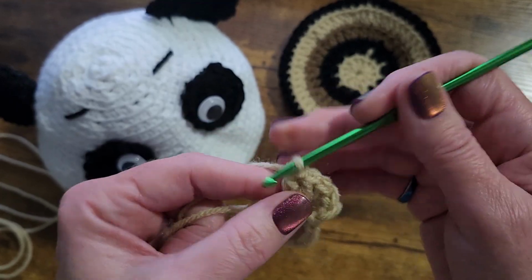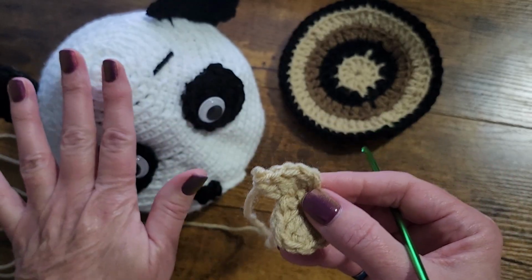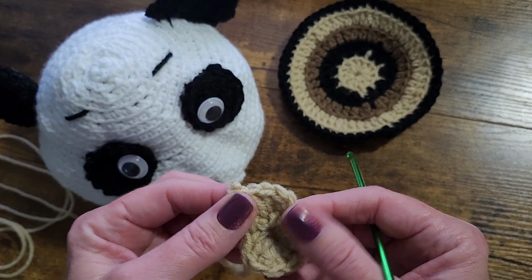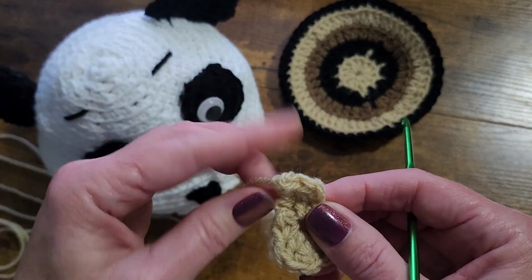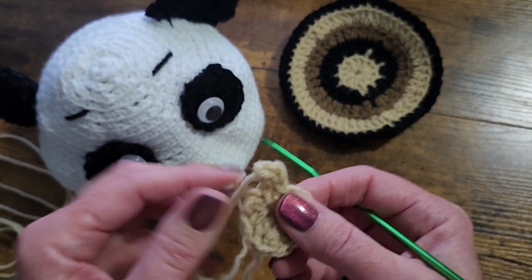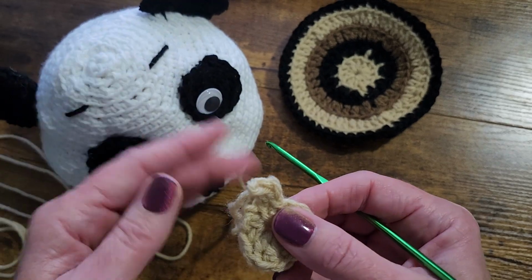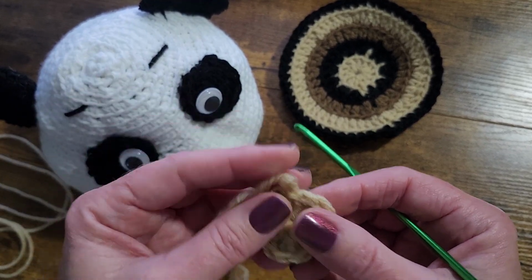Okay, now for example, you may be doing single crochet, like when I did the panda, I did single crochet. So I'm going to show you that as well. I did the double crochet on the coasters and single crochet on the panda. Okay, so I'm just going to back up to show you.